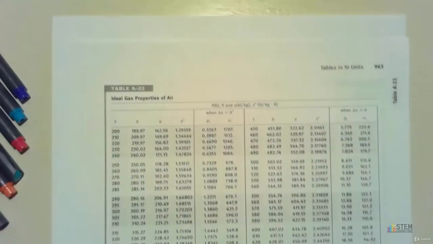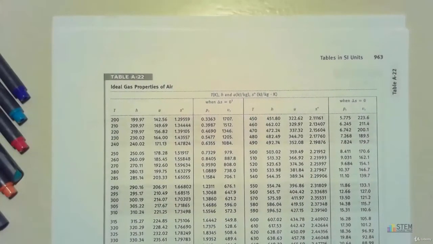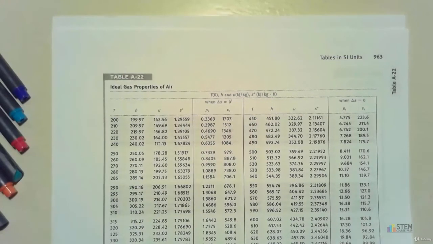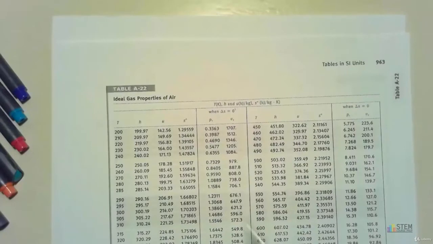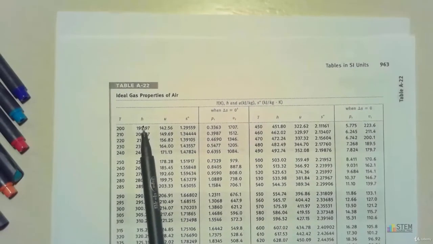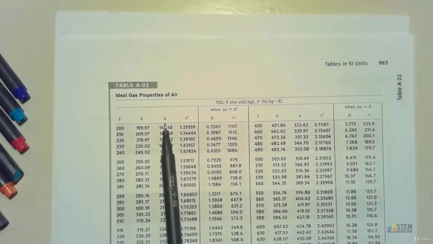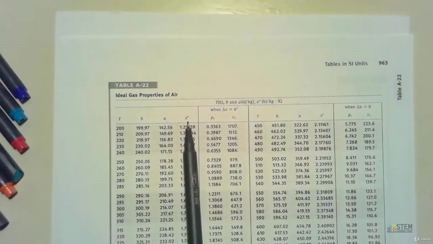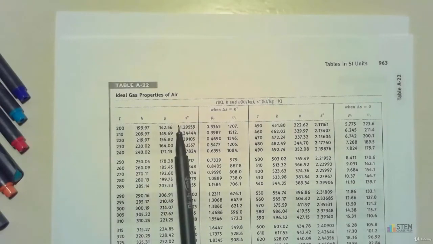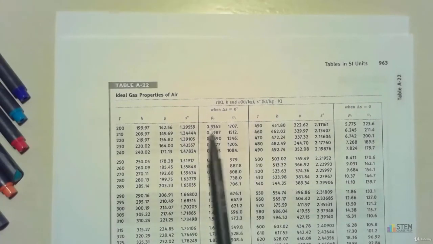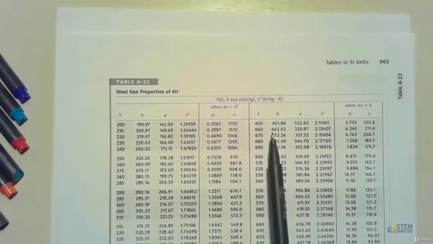If we look at this table, here's what it looks like. So this is for air. There's another table that has other substances. This one is just for air though. You can see that we've got temperatures here, and it lists your specific enthalpy, your specific internal energy, and then here we've got this other term. This deals with entropy. We'll cover that in chapter 6. All right, so we've got those things, and then we'll cover this when we get to chapter 6 as well.